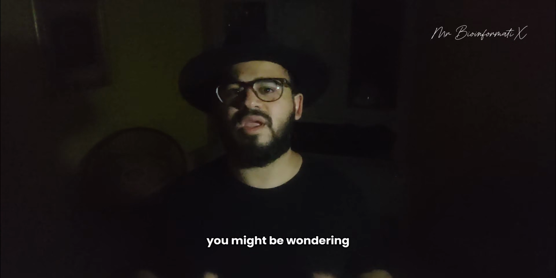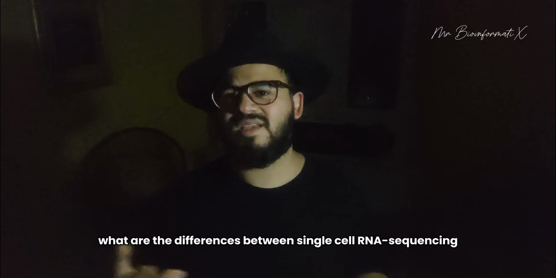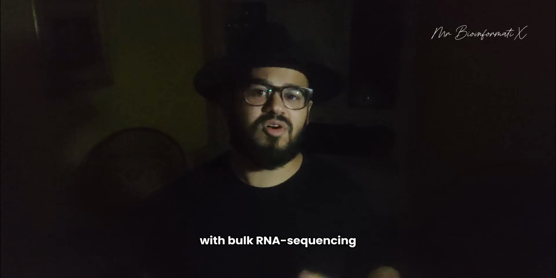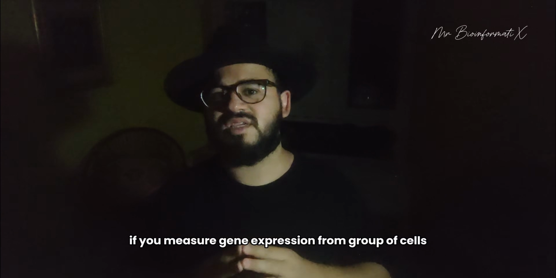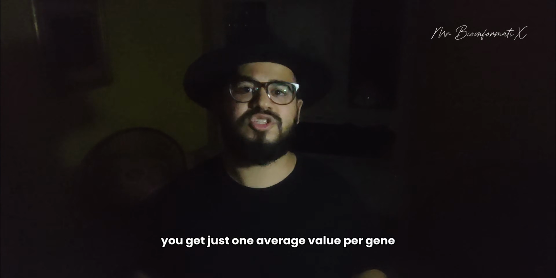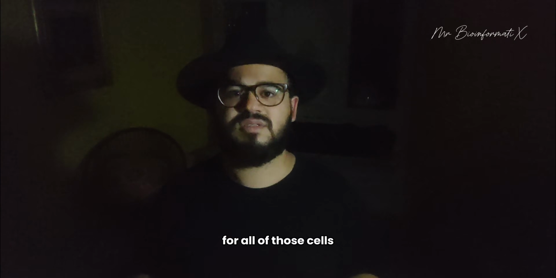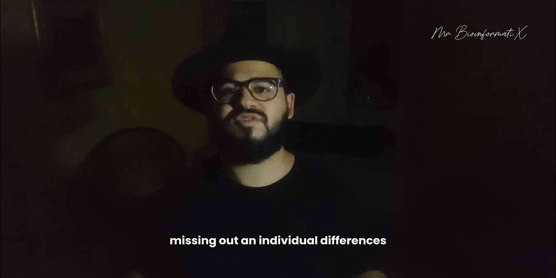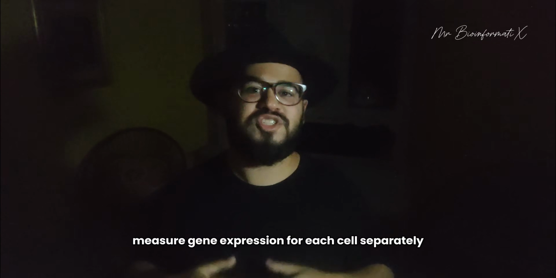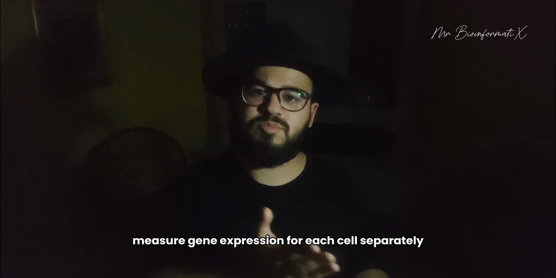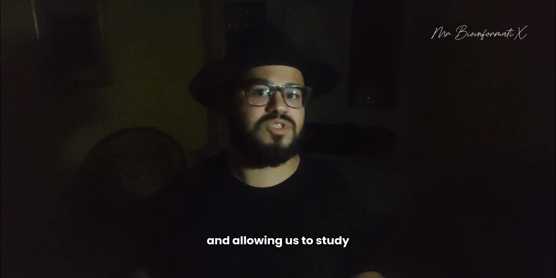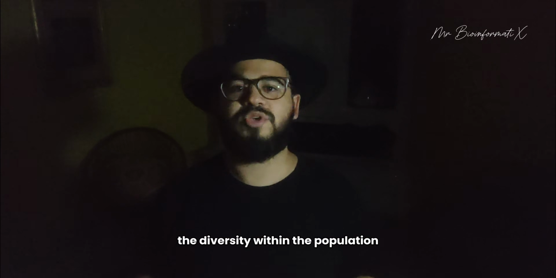You might be wondering, what are the differences between single-cell RNA sequencing and bulk RNA sequencing? With bulk RNA sequencing, if you measure gene expression from a group of cells, you get just one average value per gene for all of those cells, missing out on individual differences. In contrast, single-cell RNA sequencing measures gene expression for each cell separately, revealing how each one varies, and allowing us to study the diversity within the population.